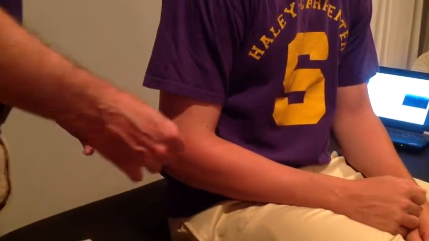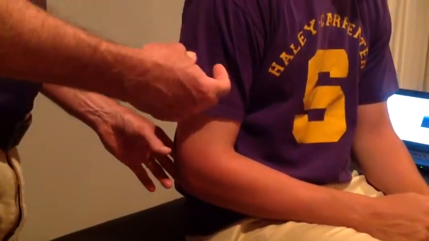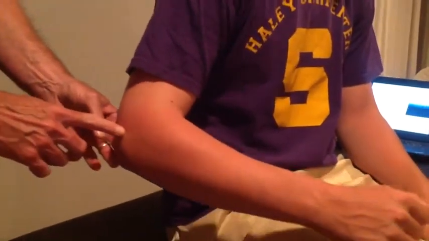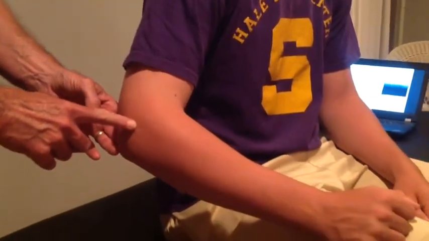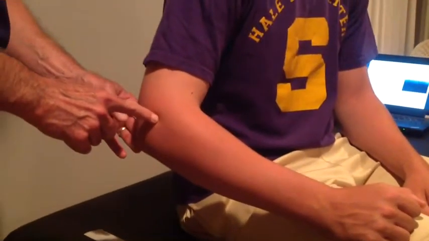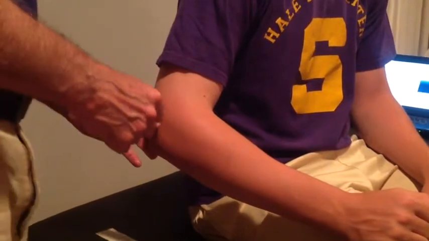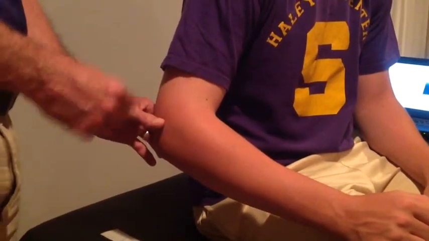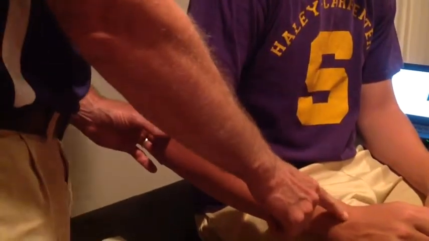The first 3 special tests for the elbow implicate tennis elbow or pain over the lateral epicondyle or lateral epicondylitis. The first special test we want to cover is the Cosen's test. And that's a test that you're going to remember because you're going to have to apply resistance to wrist extension.